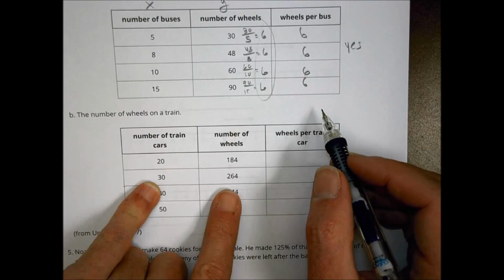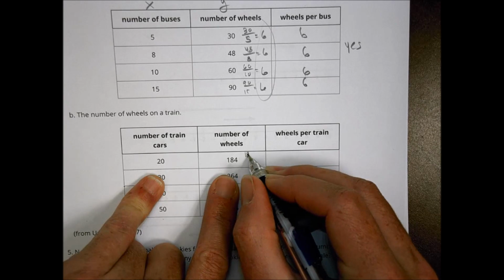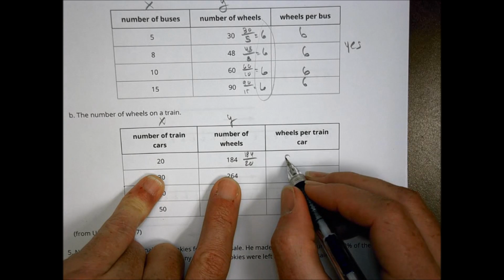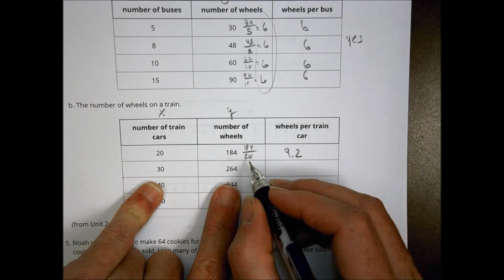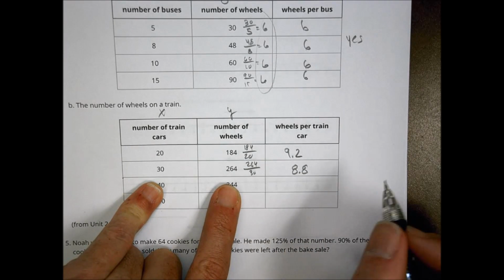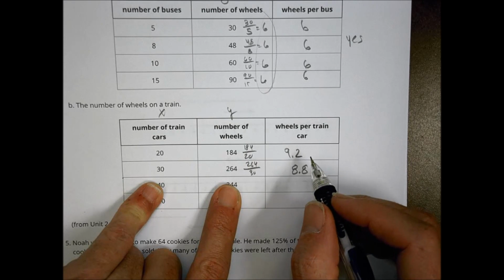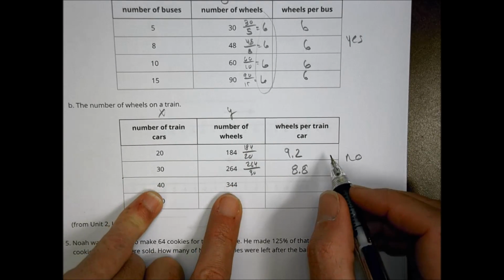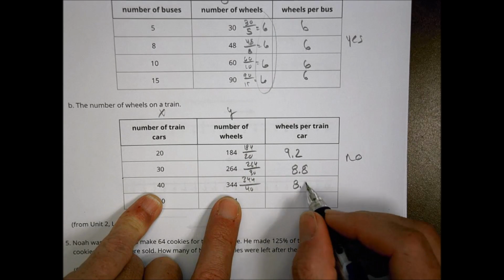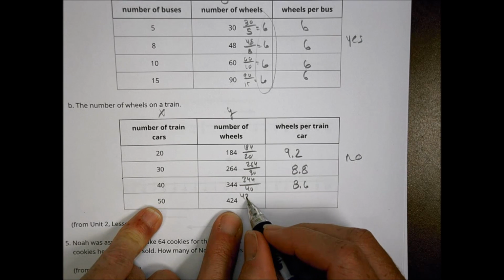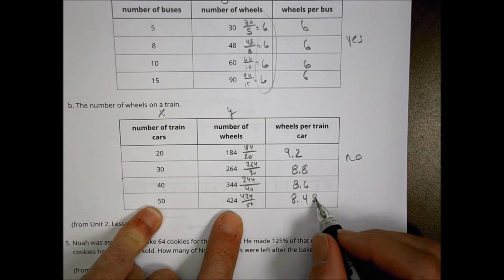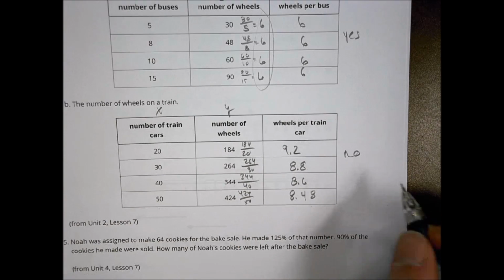When I look down here, I have 184. Here's my x value, my y value. 184 divided by 20. Well, that's going to be 9.2. Here, I would do 264 divided by 30, which equals 8.8. So already, do I have a proportional relationship? We would say, nope, I don't think so. Let's check the rest. 344 divided by 40, it's going to be 8.6. 424 divided by 50 is going to be 8.48, I believe. So again, this is going to be no because we don't have a constant of proportionality. It's not going to work out.